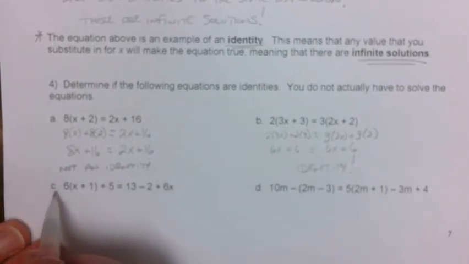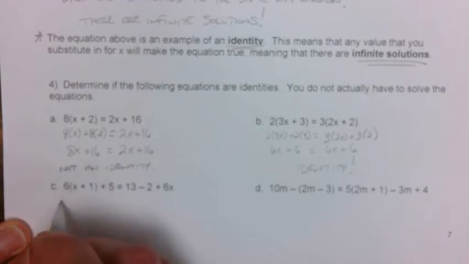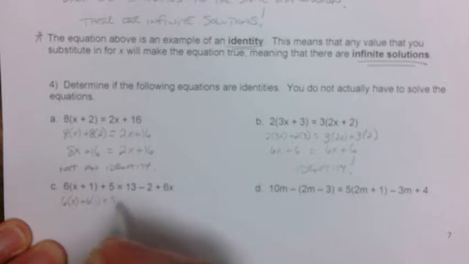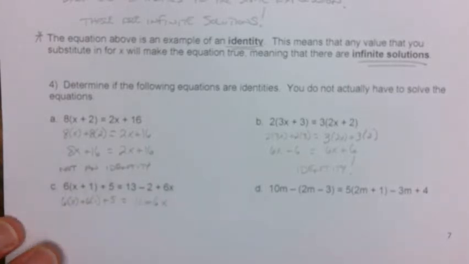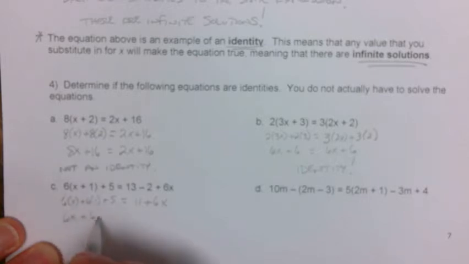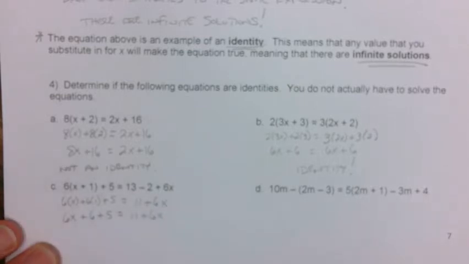In example C, we'll start by using the distributive property, 6 times x plus 6 times 1, and then bring down plus 5, equals 13 minus 2 plus 6x. Well, I can actually combine my similar terms here. 13 minus 2 is 11 plus 6x. And now on the left, 6 times x is 6x. 6 times 1 is 6 plus 5. The right side can't be simplified any further, so we have 11 plus 6x.